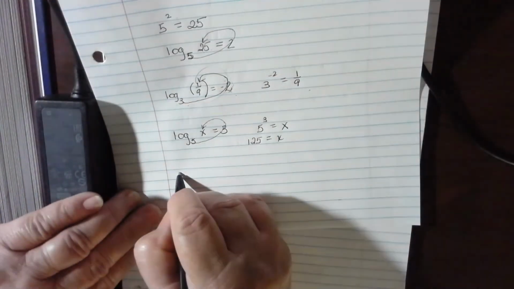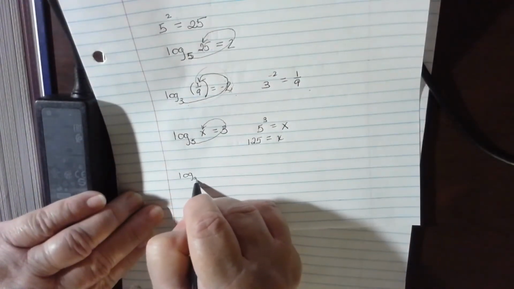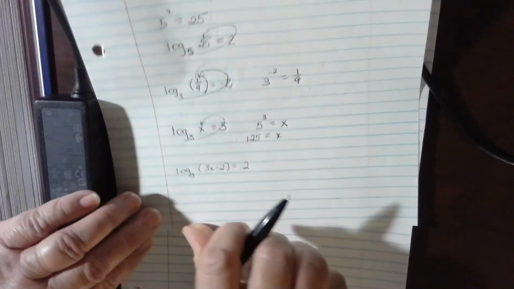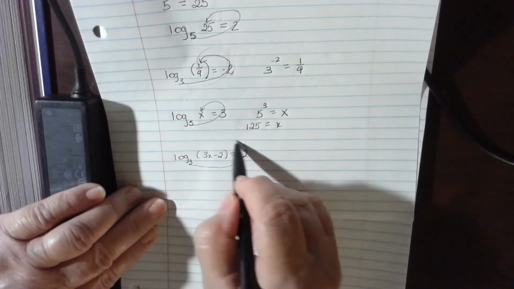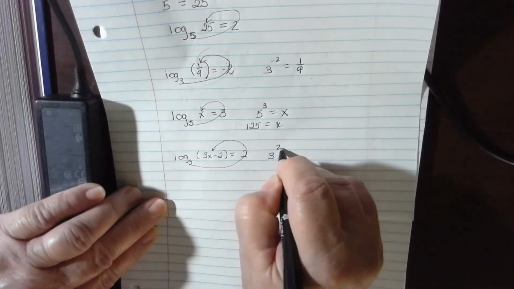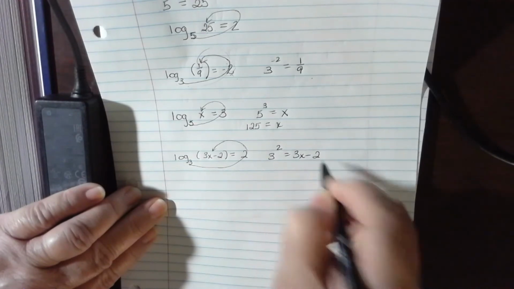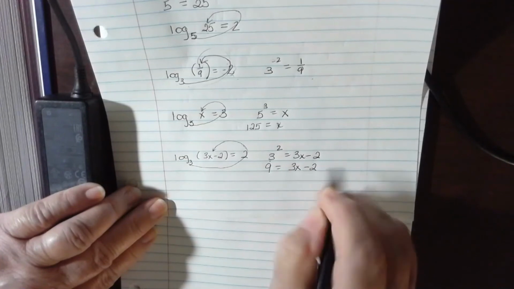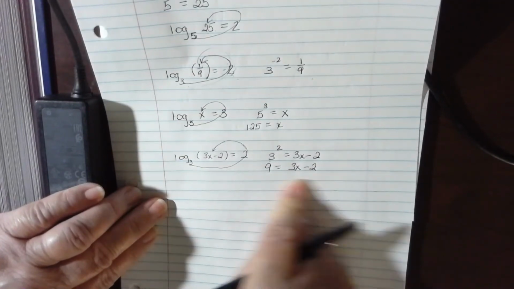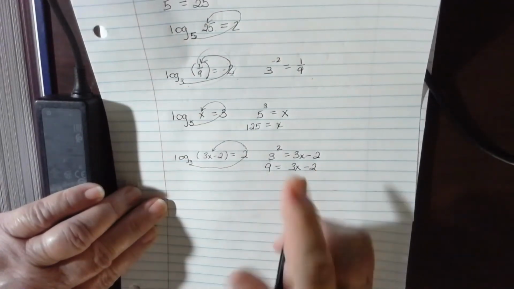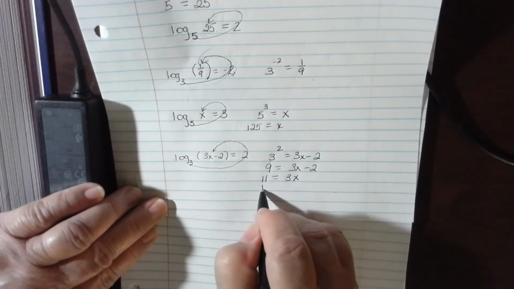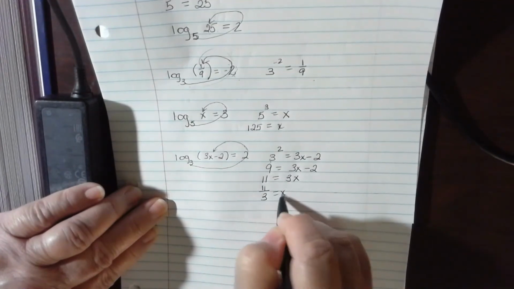Sometimes it's a little more complicated than that. Do the wave again. 3 to the second equals this mess. Well, you know 3 to the second is 9. Now you just say, what do I need to do to solve this equation? So you're going to add 2 and divide by 3, and you're through.